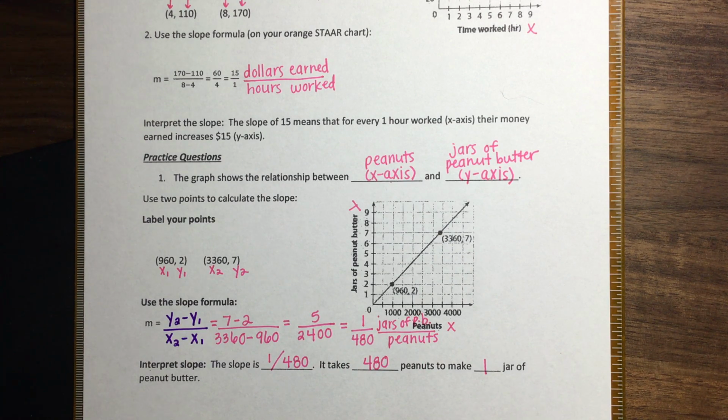But I have to make sure that the peanuts goes with 480 and the jars of peanut butter goes with that 1 there. I've got to label my Y on top and my X on bottom. That has to stay consistent.